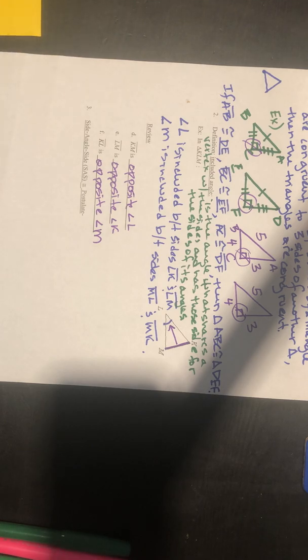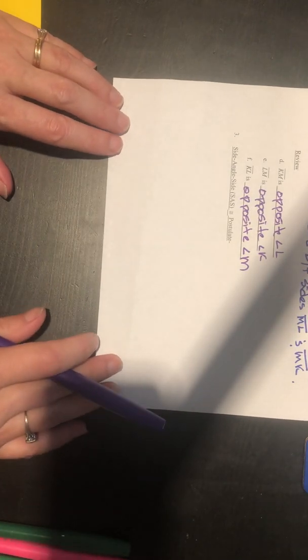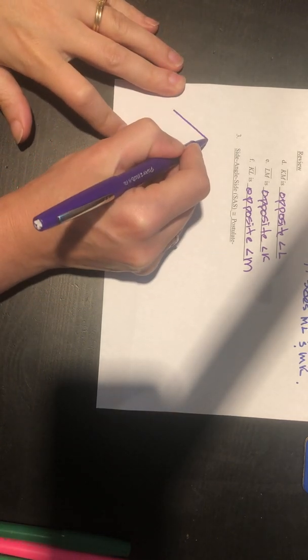Okay, so that brings us to the side angle side postulate. In the side angle side postulate, we know that if two sides, I'm going to draw it first, what I mean by side angle side.